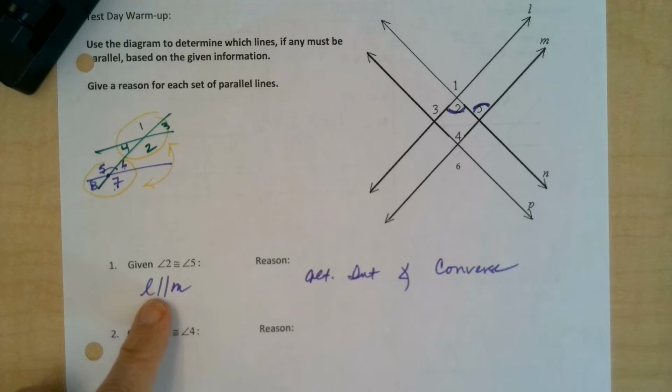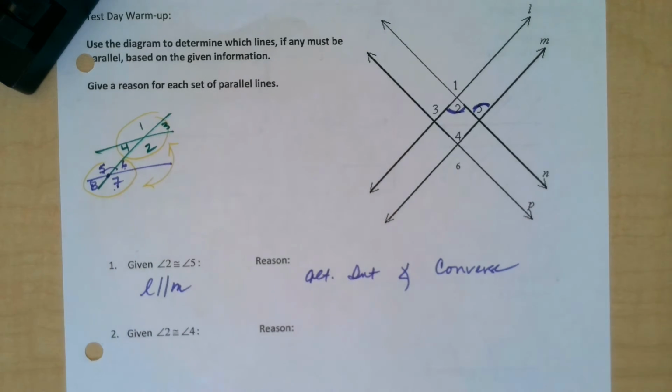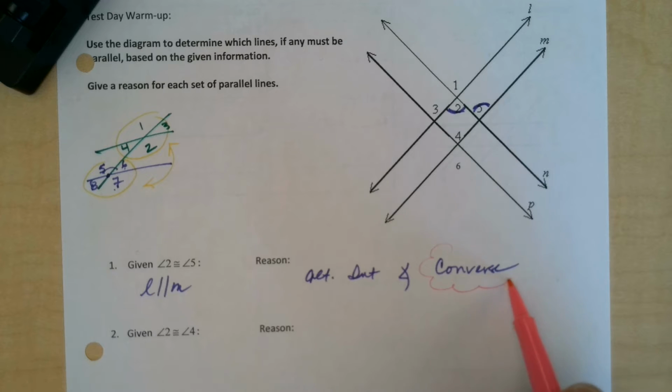If we're given the lines are parallel, then we can start talking about all kinds of cool relationships. Corresponding angles, congruent. Alternate interior and exterior angles, congruent. Same side interior angles, supplementary. But that's only true if the lines are parallel. When we take it one step further, we're introduced to this idea of the converse.